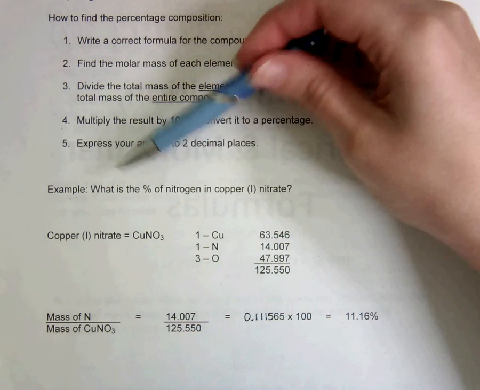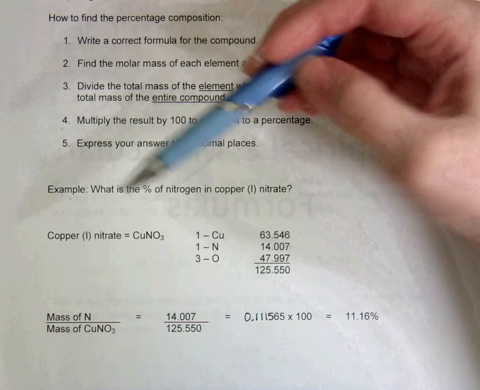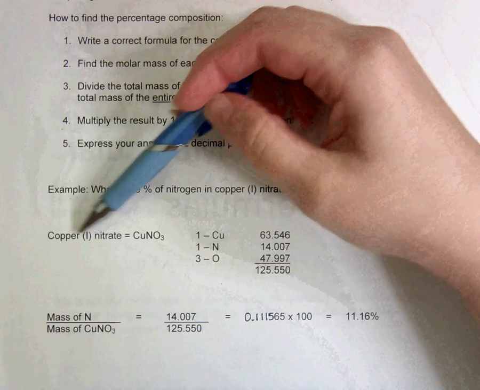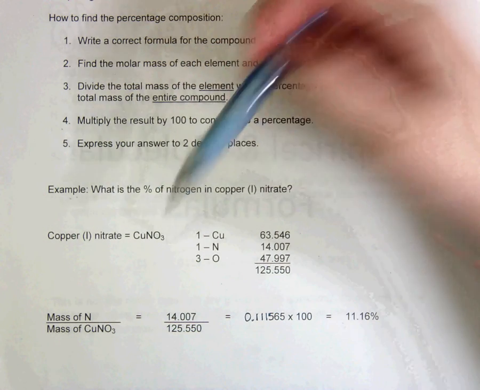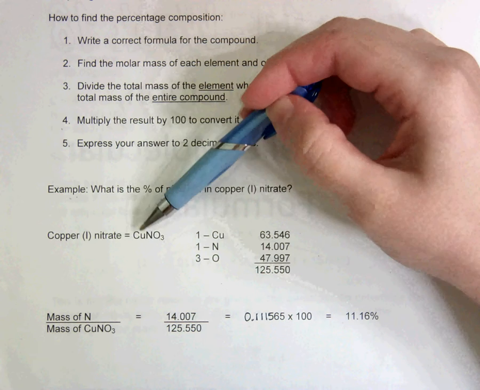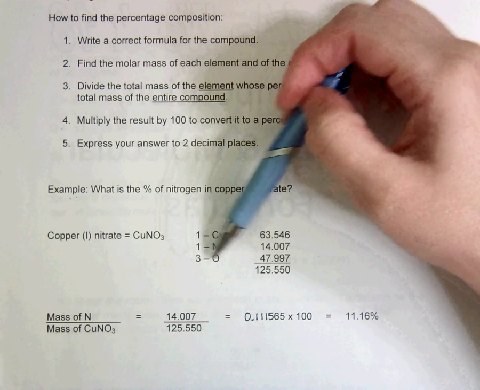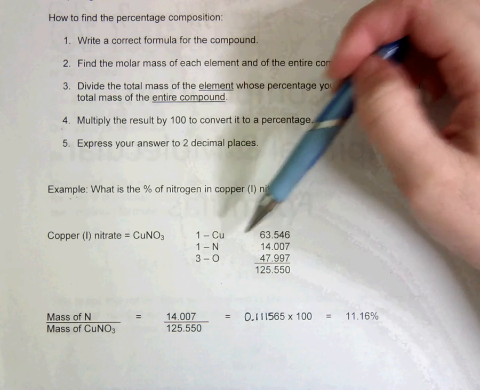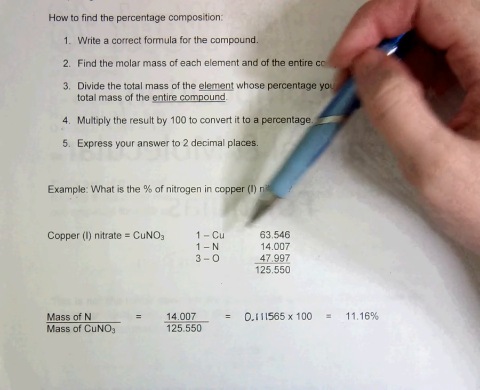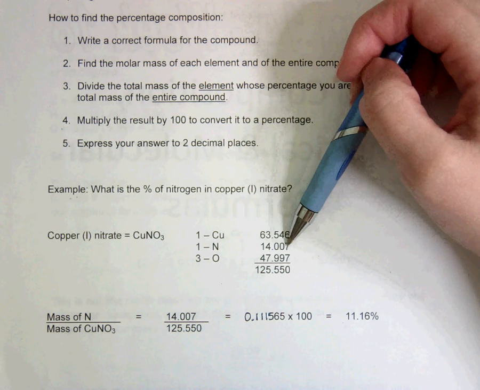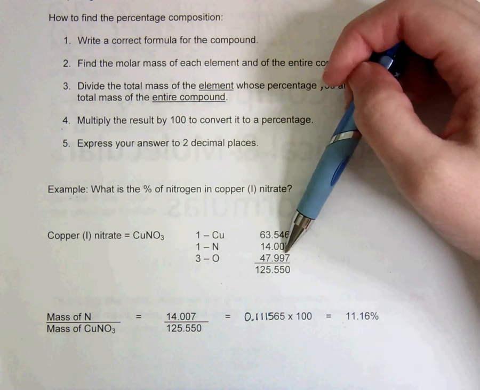So here's the example. What is the percent of nitrogen in copper 1 nitrate? Well, copper 1 nitrate would be CuNO3 because the positive 1 charge of copper would cancel out the negative 1 charge that nitrate NO3 has. So in CuNO3, I have 1 copper atom, 1 nitrogen atom, and 3 oxygen atoms. Just like in the last packet, you're going to put the masses of those all together to find the total mass of that compound. So here's the mass for Cu, N, and 3 O's, since it'd be 3 times the 15.999, which is the mass of oxygen.